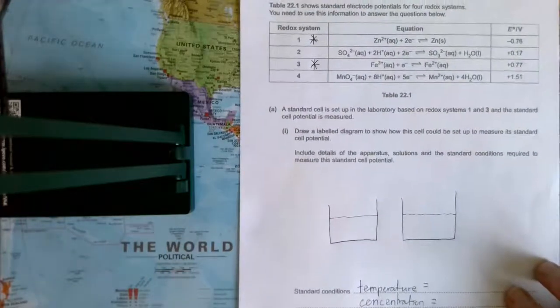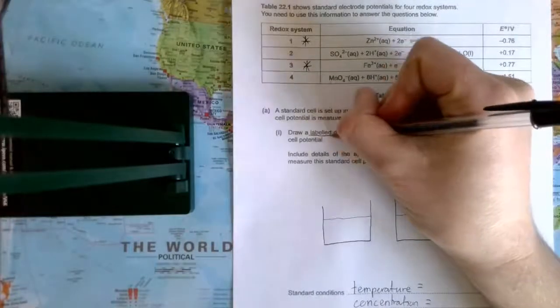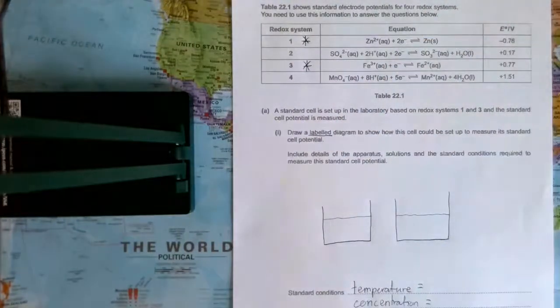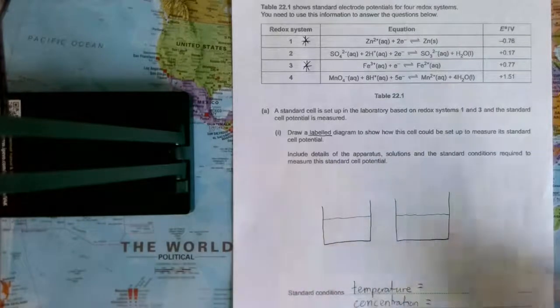So the very first part is a request for us to do a labelled diagram. Key here: labelled. Do not allow the examiner to try and guess what it is that you're drawing, of how the cell would be set up to measure the standard cell potential. So I've started off with basically two beginnings that are going to be consistent each time. You're going to have a solution either side. You have to include the apparatus, the solutions and the standard conditions.